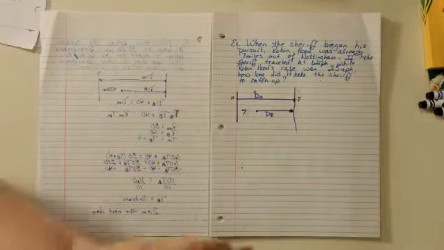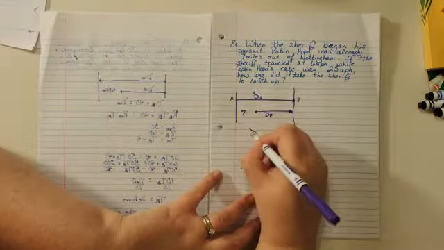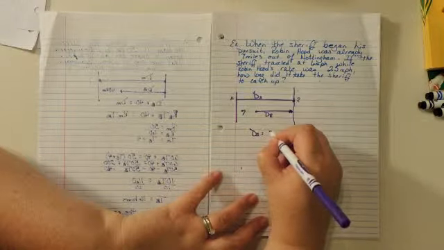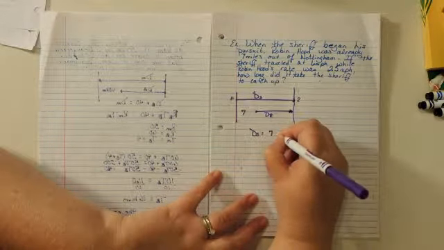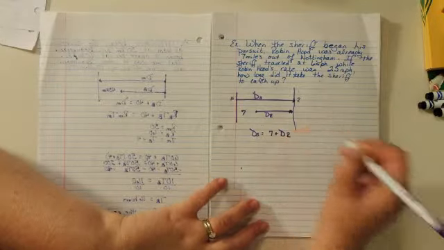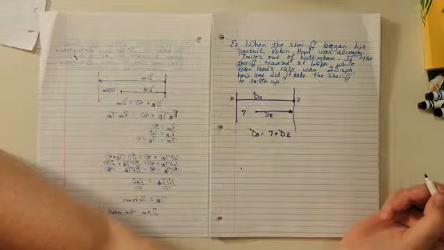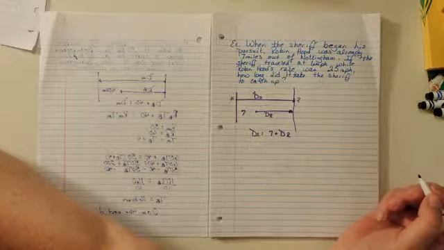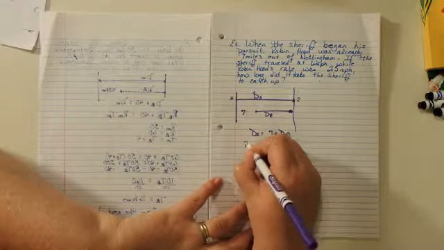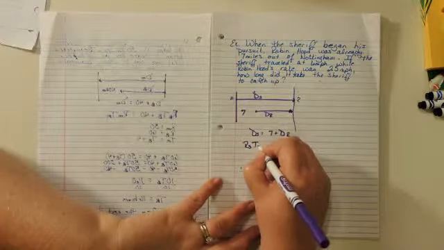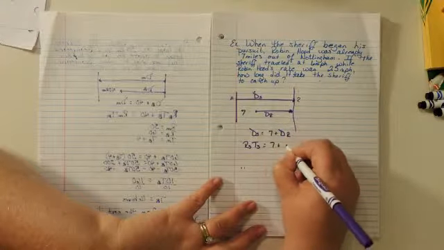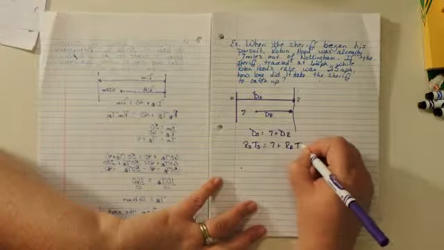Okay. So the distance of the sheriff is going to be 7 miles longer than the distance of Robin, since Robin got a 7 mile head start. So the rate of the sheriff times the time of the sheriff equals 7 plus the rate of Robin times the time of Robin.